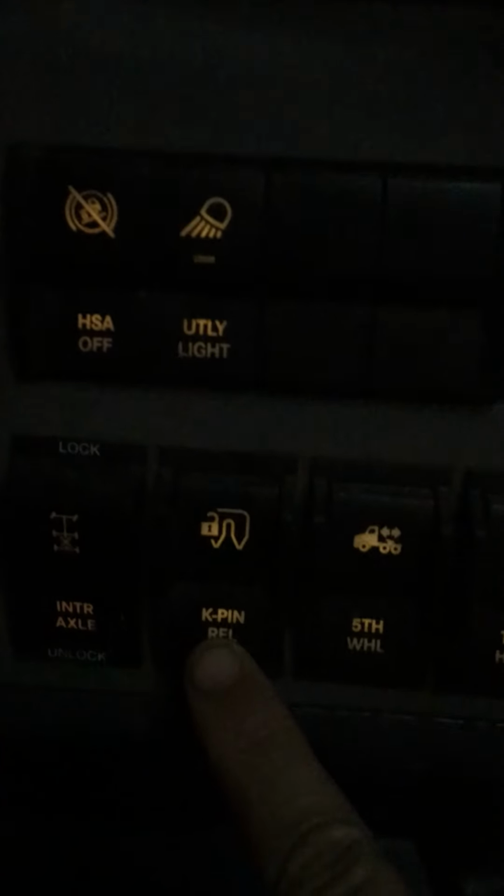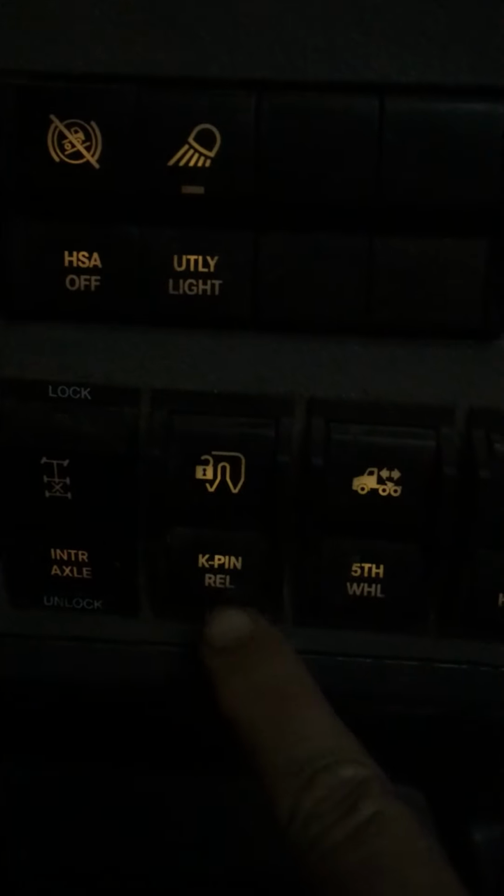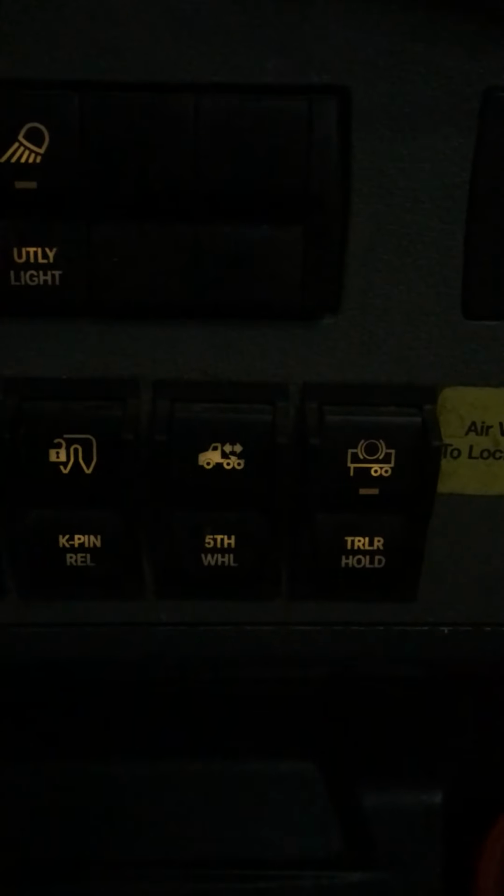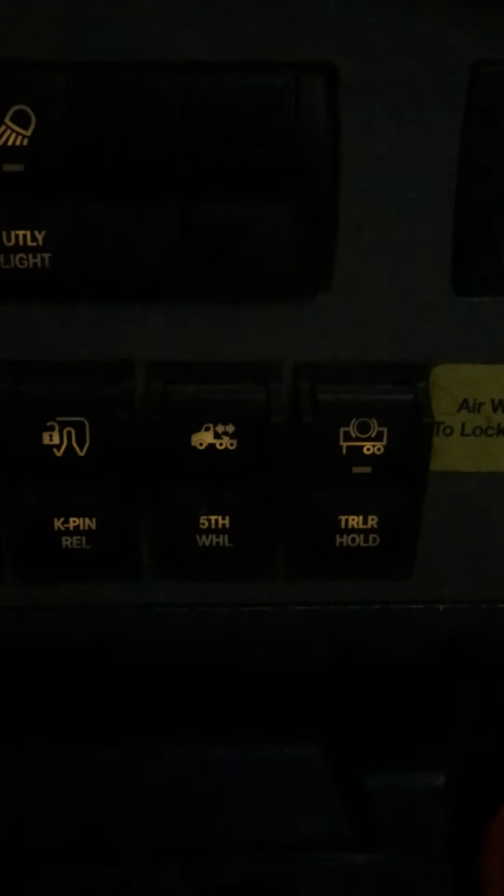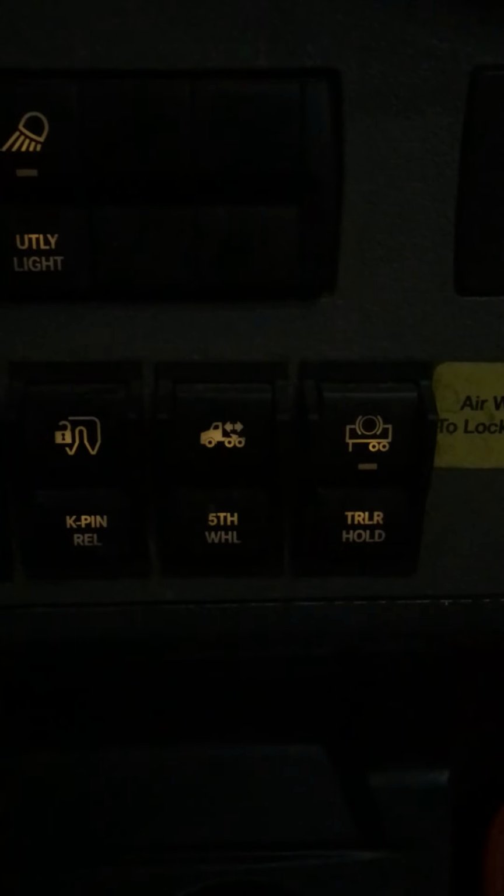All right, kingpin release, fifth wheel release. All right, fifth wheel. I've had to shift the fifth wheel. Like I said, I've been driving for 4 years. I had a load that was overweight. The only way I could scale it was if I slid the fifth wheel.